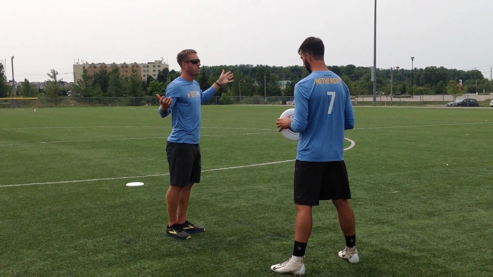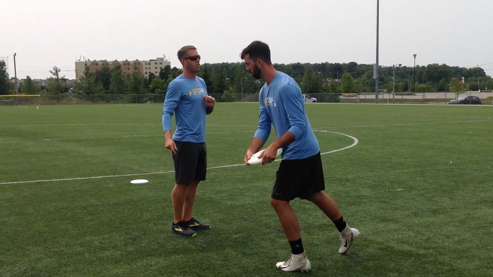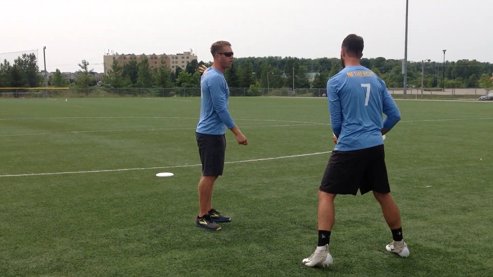Our job on defense is to prevent scores, and the quickest way for them to score is a very far throw, right?